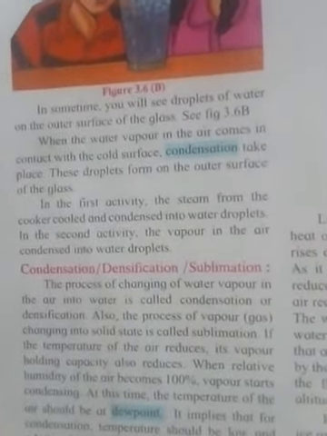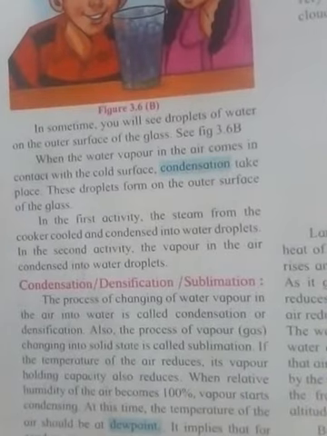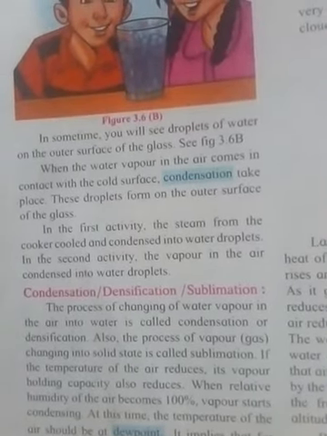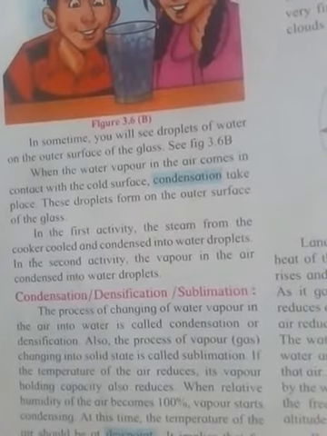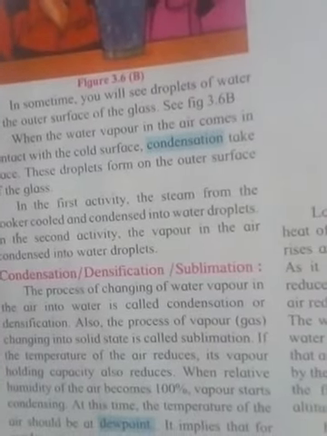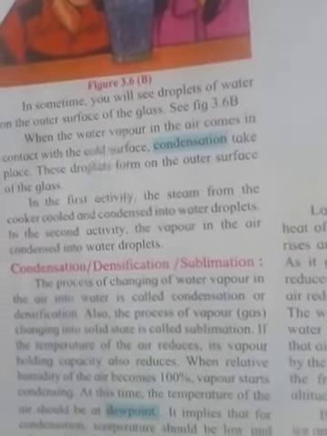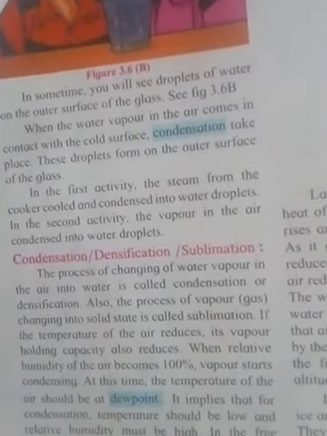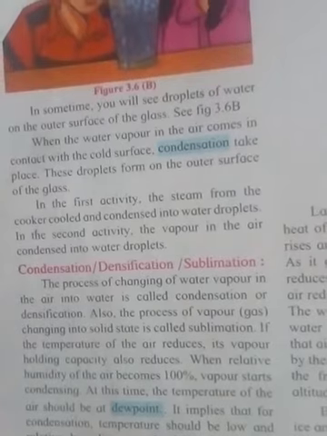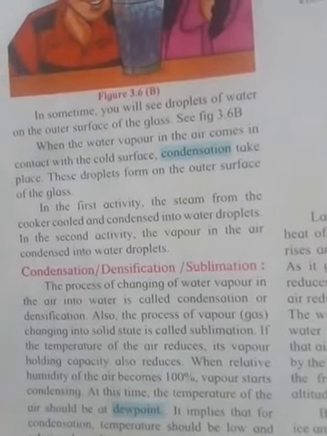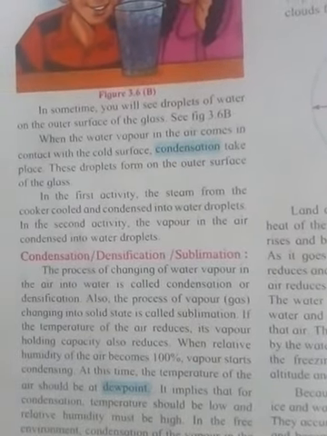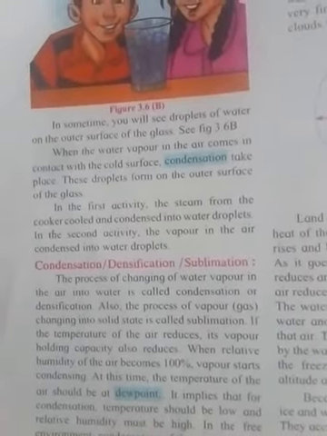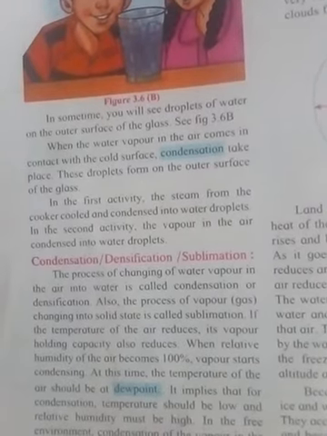That means when the temperature is less, the vapor holding capacity is also less. When the relative humidity of the air becomes 100%, the vapor starts condensing. At this time, the temperature of the air should be at the dew point.